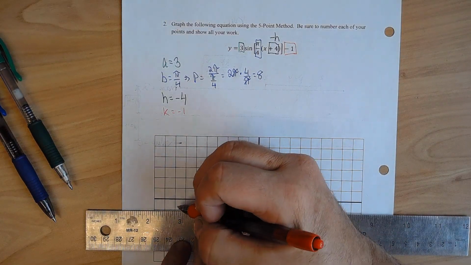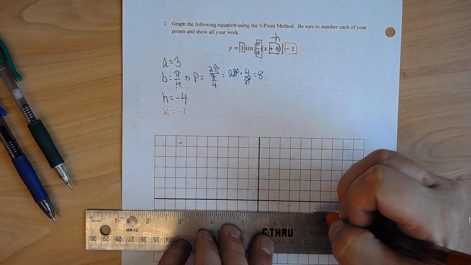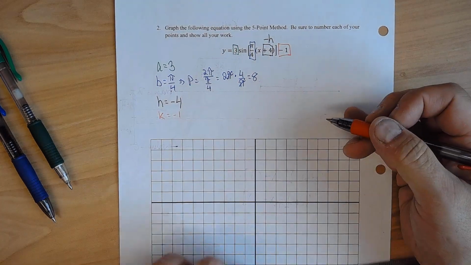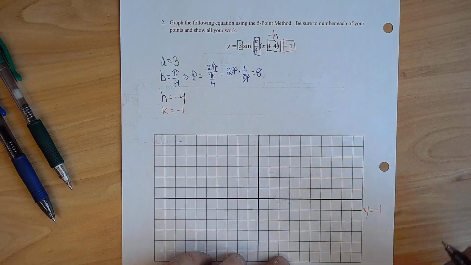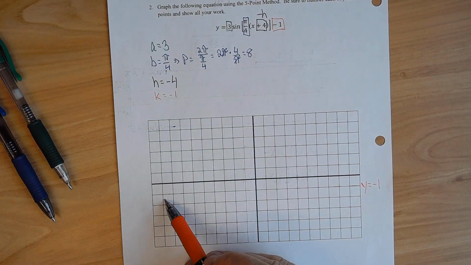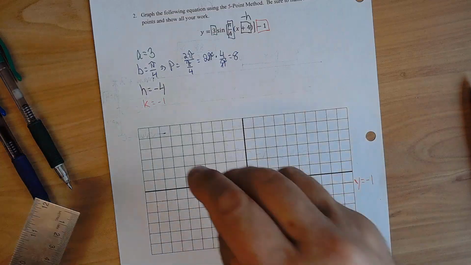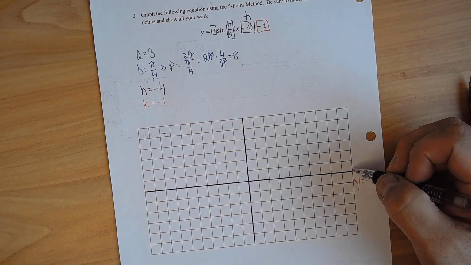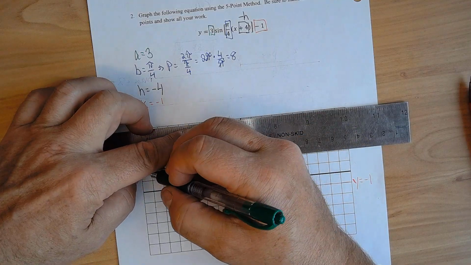In this case, I'm going to dash it in because I don't want it to look like part of my graph. There is y equals -1. So I have a dashed red line right there at y equals -1. My amplitude is 3, which means I'm going to go up 3 and draw a dashed line at y equals 2.